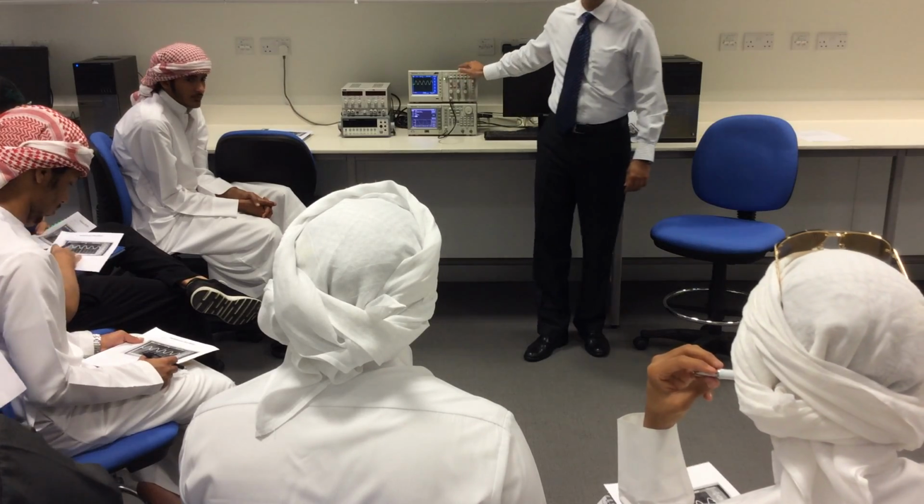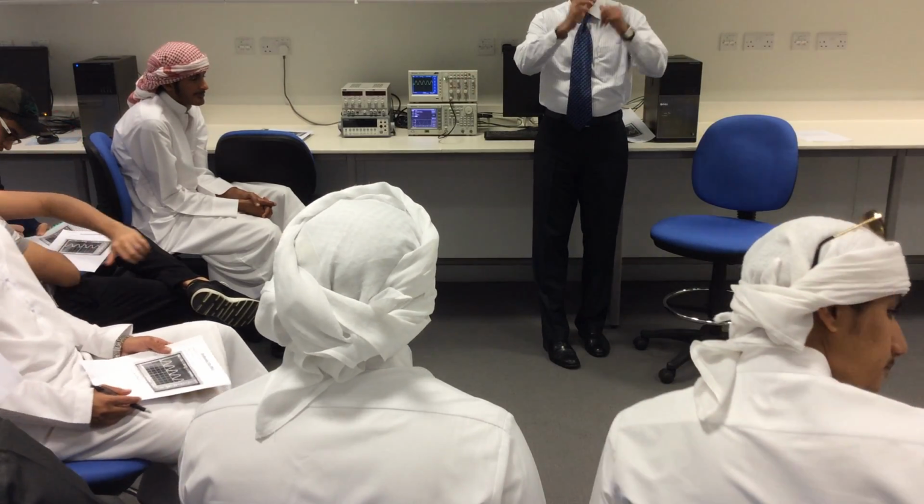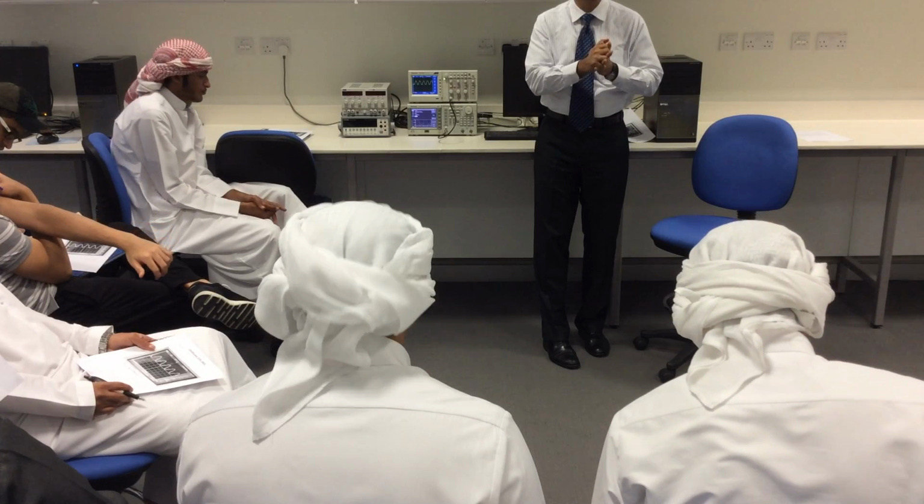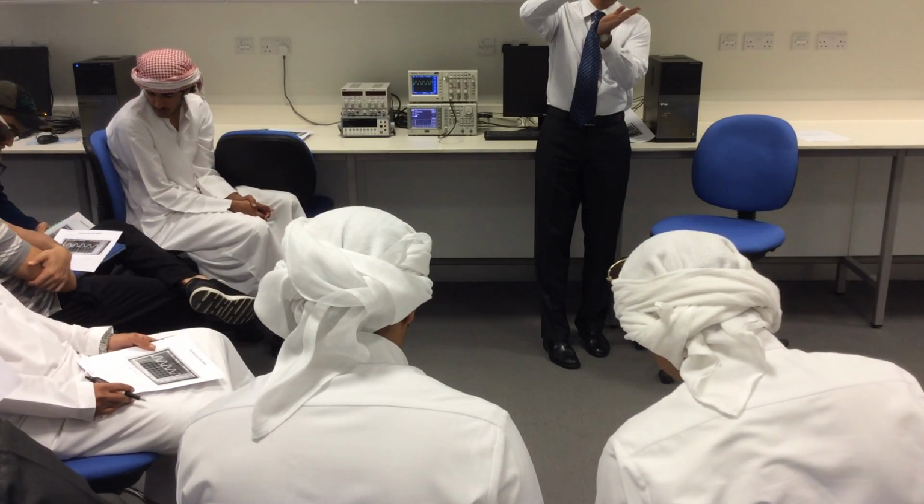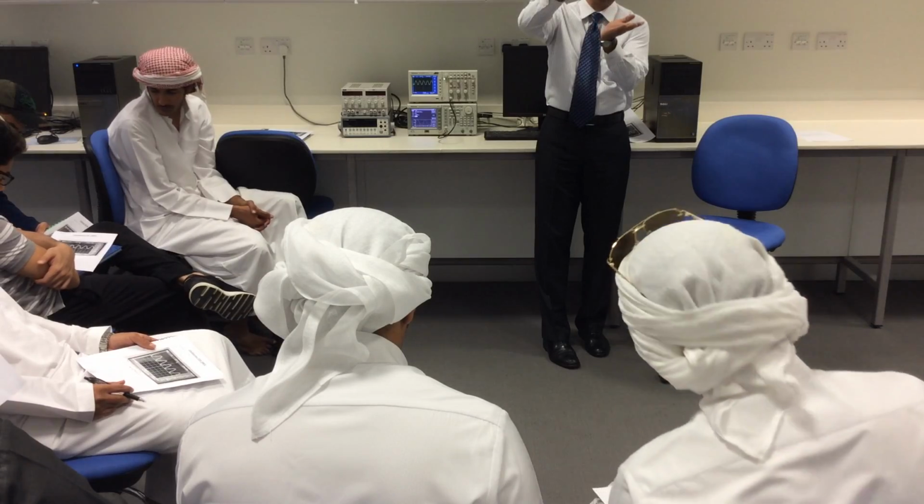How can we know the offset? Just by looking at the blocks. So how much is it up? 1 block, which represents 500 millivolts, which is 0.5 volts.